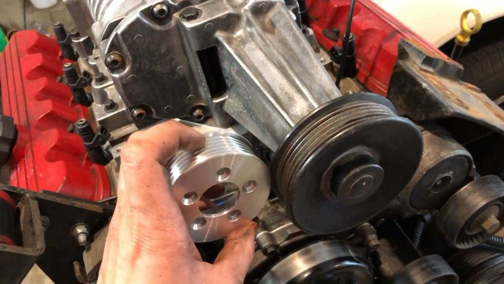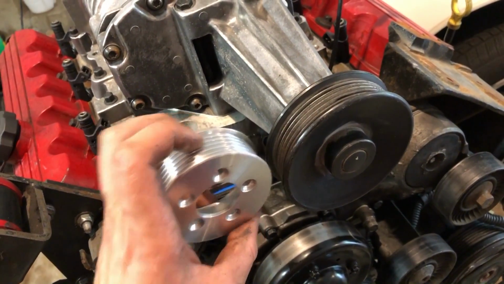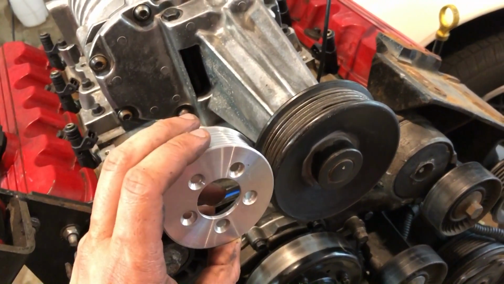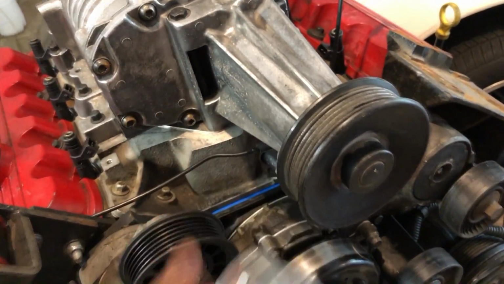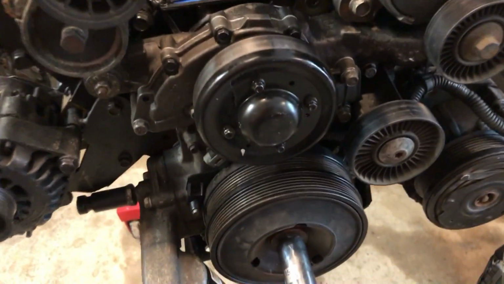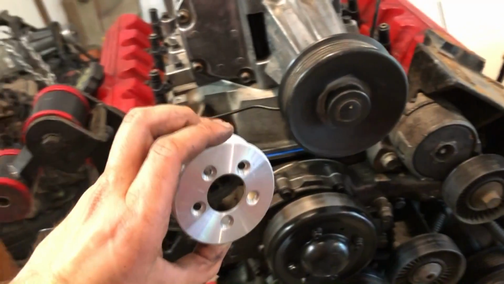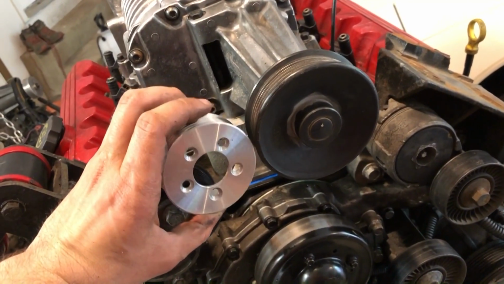One thing to possibly worry about is when you go that small on a pulley, your belt might start slipping. So some people go to actually 8 ribs. These have 6 ribs on them themselves. So then you'd have to change your balancer's ribs too. Now you need to get a pulley puller to install these guys.